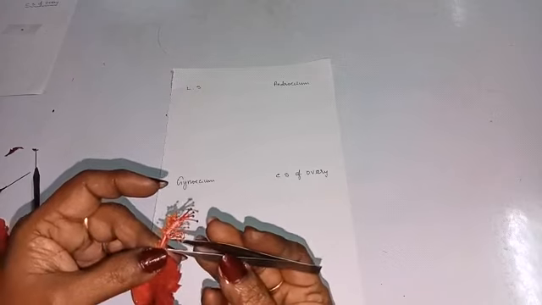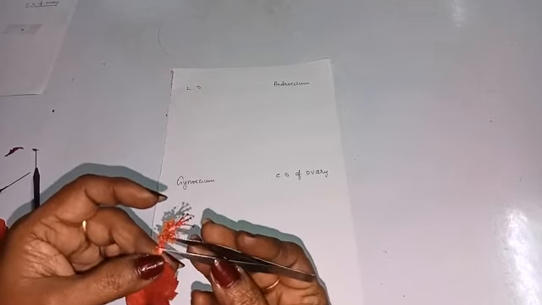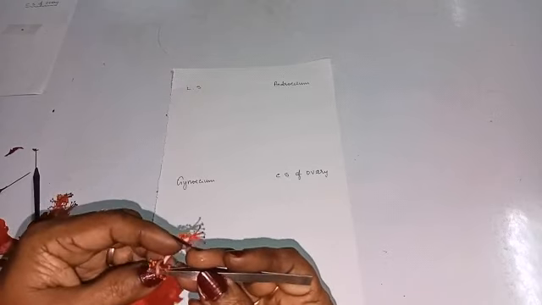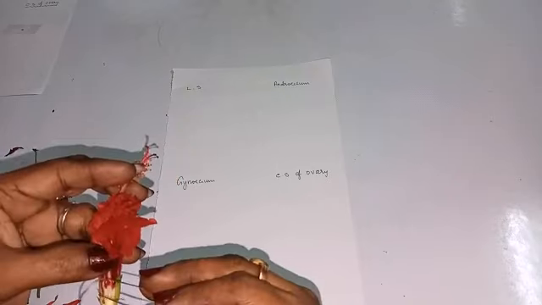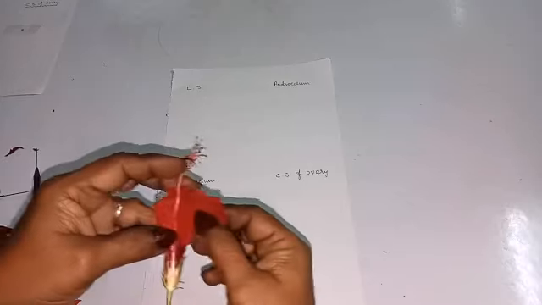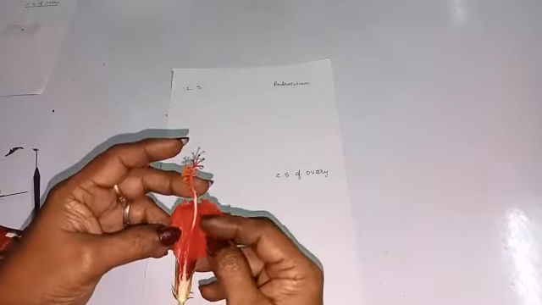By using the forceps, remove this. Now we got a perfect LS.